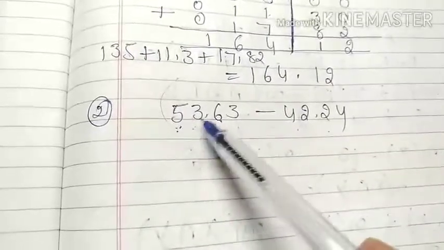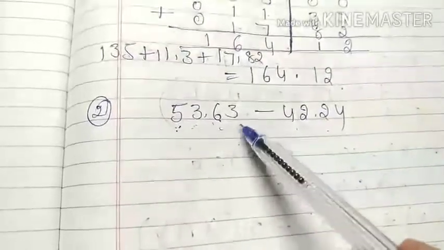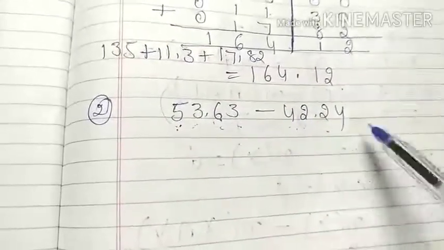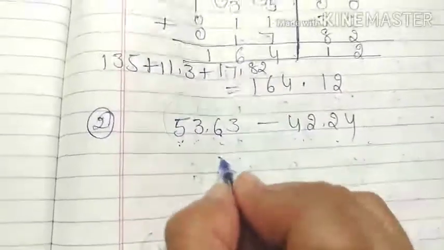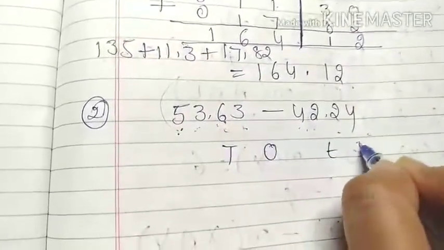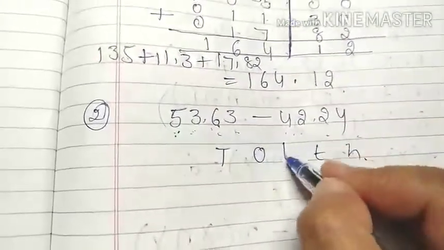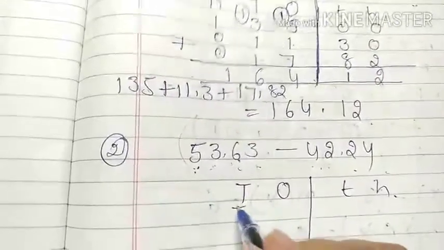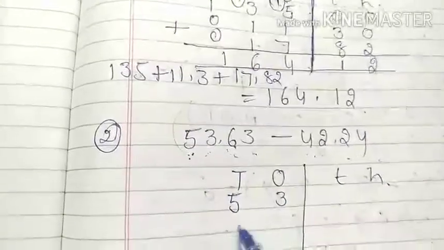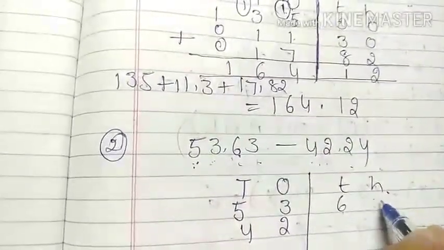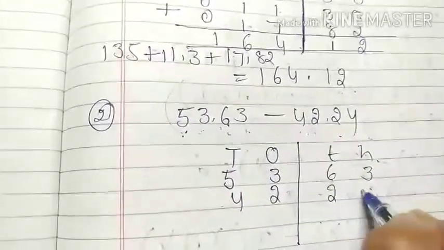Here this is tens, ones, tenths and hundredths, same as tens, ones, tenths and hundredths. So I arrange it here: tens, ones, tenths and hundredths. In place of the decimal, I mark a line. So I write here 5, 3 and 4, 2, and here 6, 3, 2, 4.